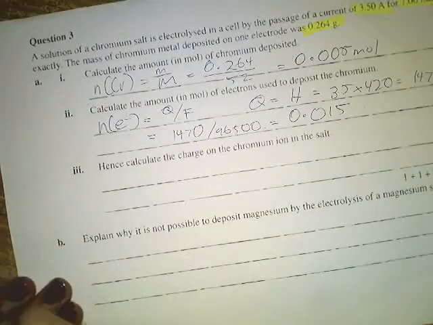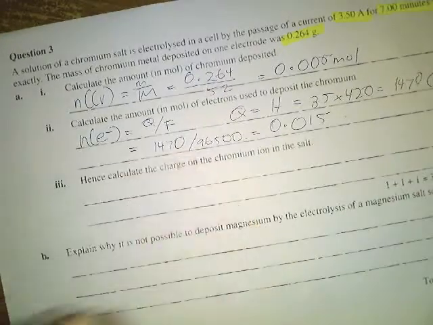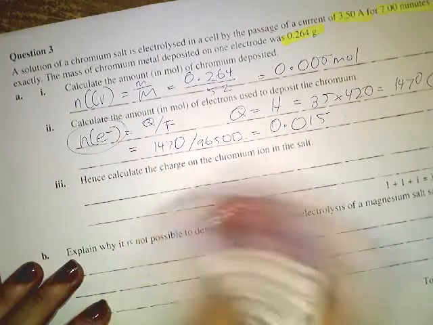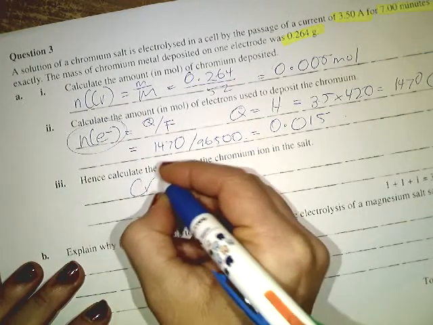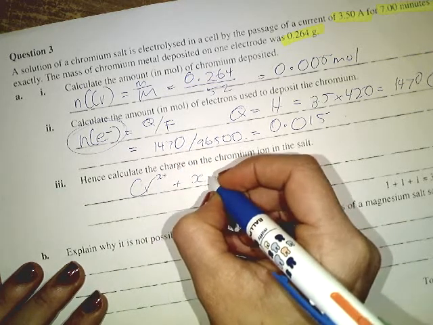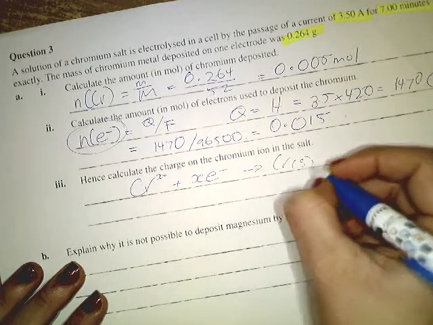What you can do to find out the charge is you know that the moles of electrons will always be more, but you want to know basically Cr to the X plus plus X electrons produces chromium solid.